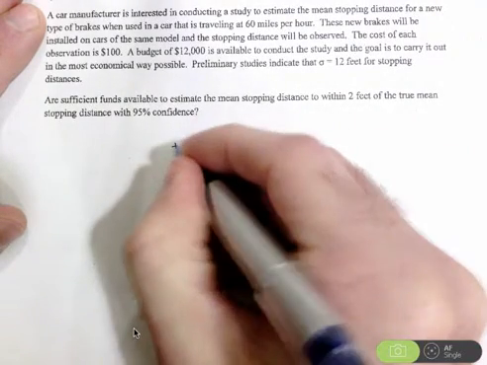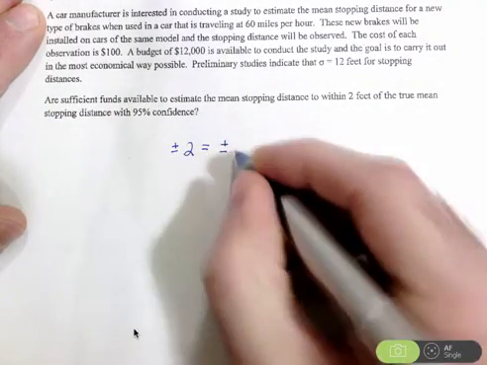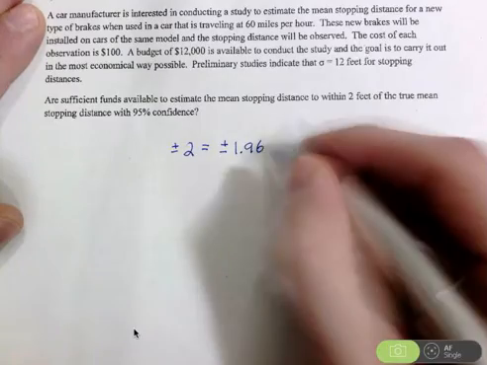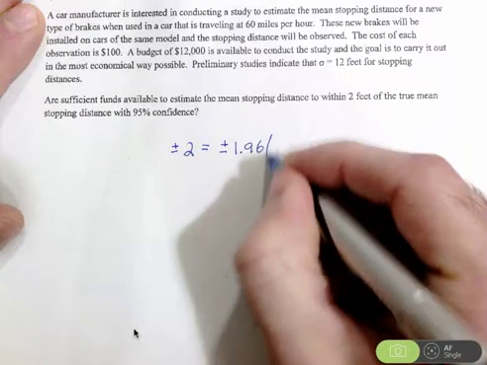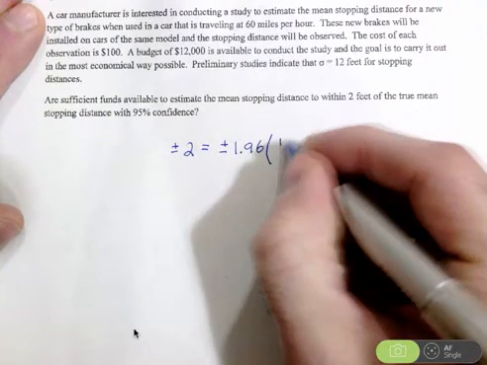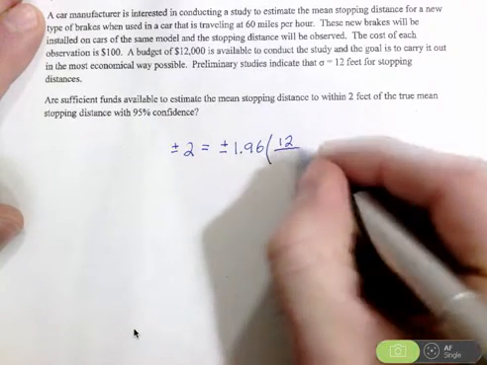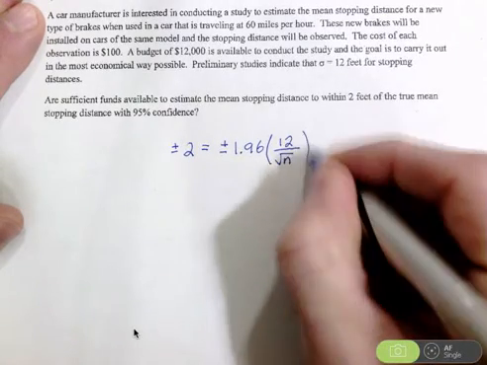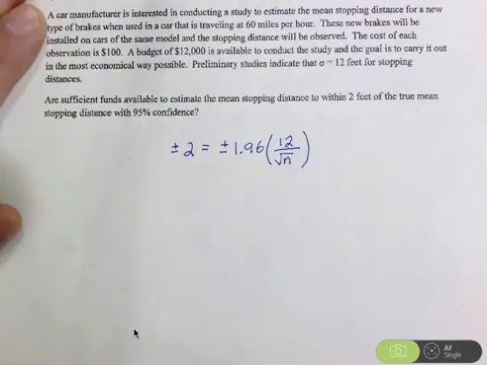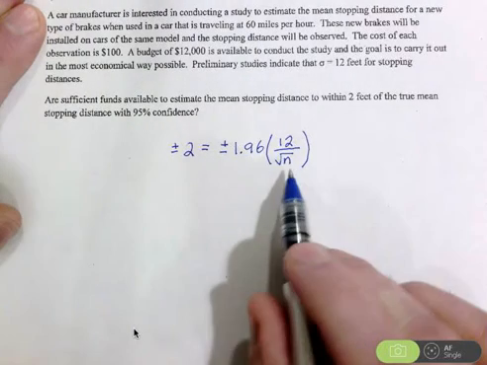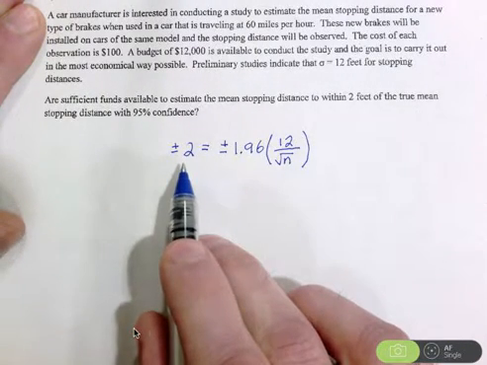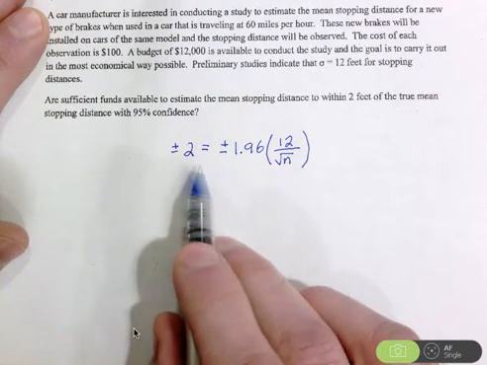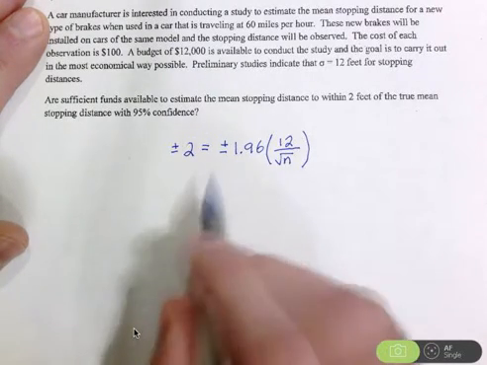My margin of error will be found by taking the critical value, 1.96, times the population standard deviation of 12 that we've assumed, divided by the square root of the sample size that we're trying to find. I'm going to solve this by ignoring the plus and minus. It won't make any difference.